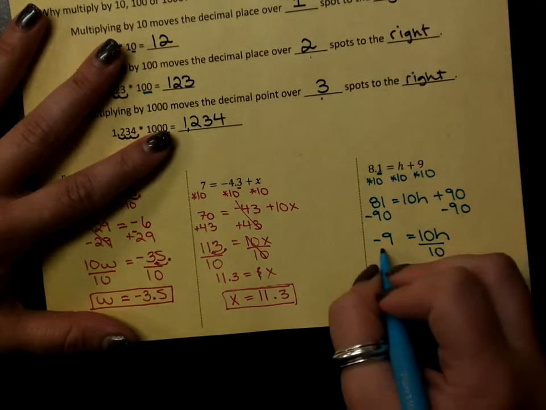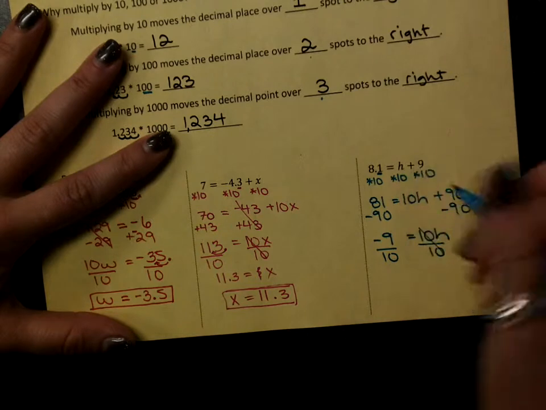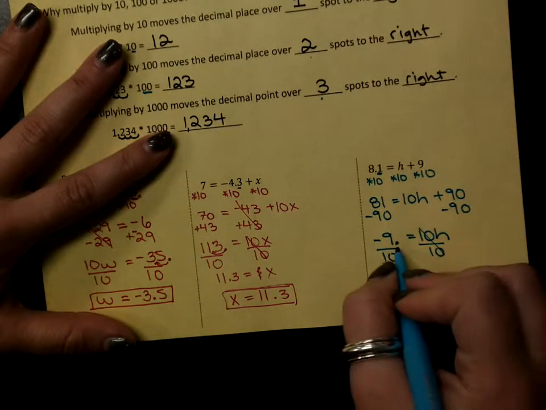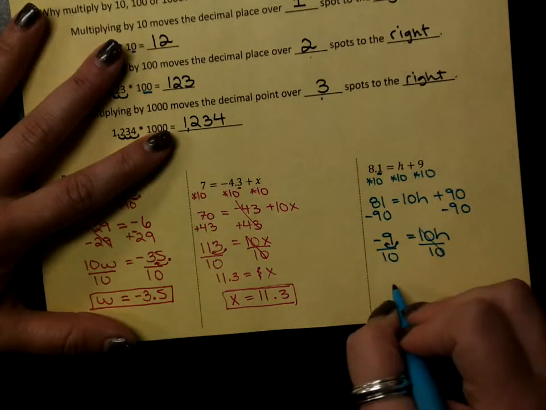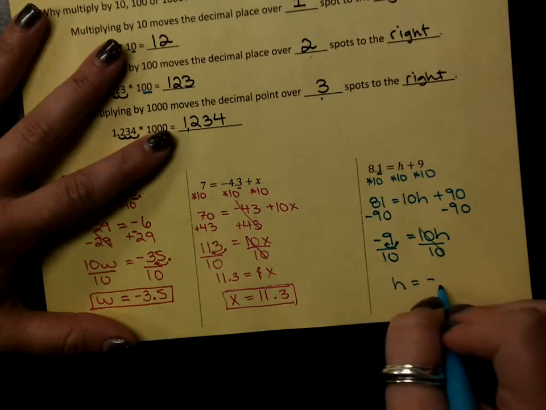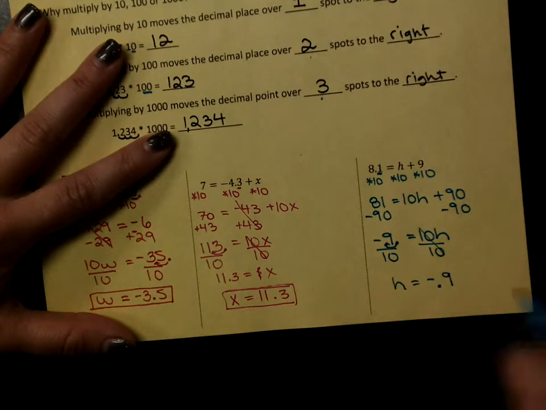Divide by 10, divide by 10. Again, the decimal is originally over there. It moves it one spot to the left. So H equals negative 0.9.